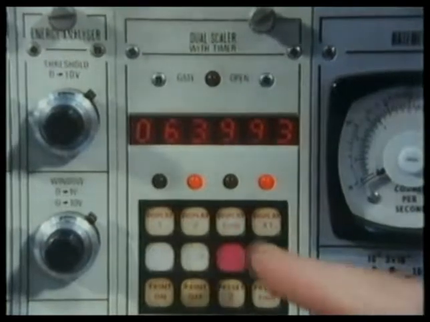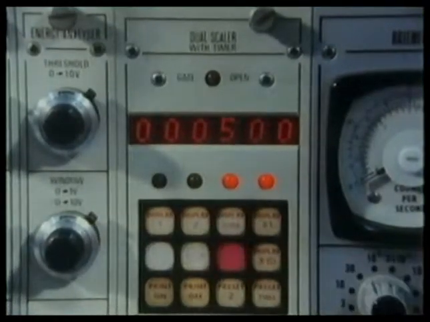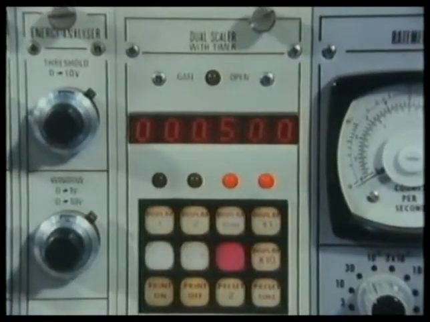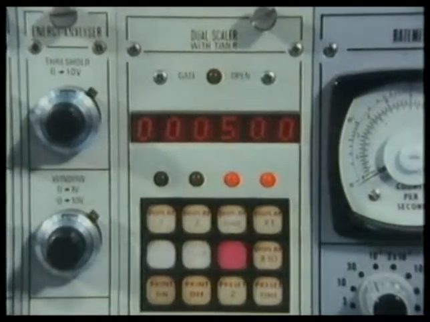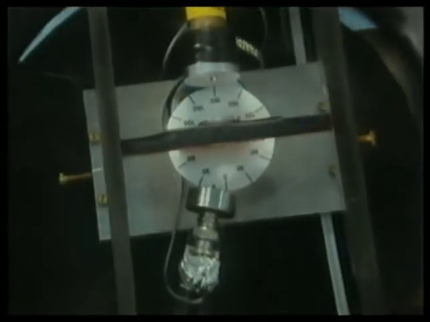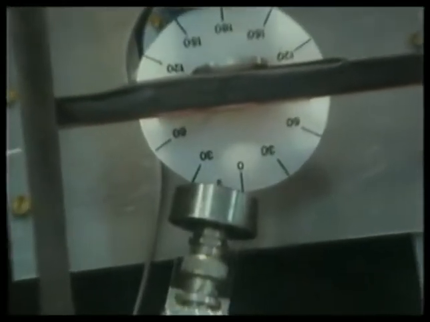The time interval can be displayed in units of 1/10 of a second, so that was 500 tenths, 50 seconds. Now the detector's at 15 degrees.